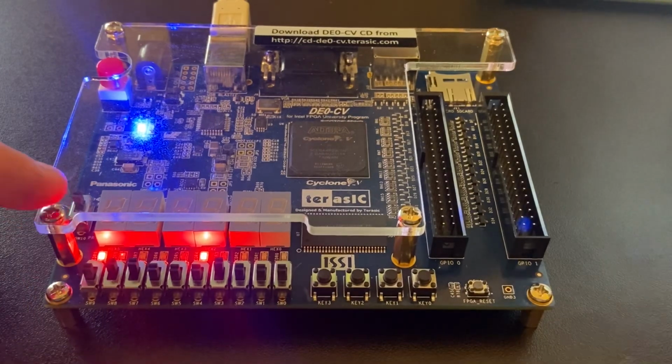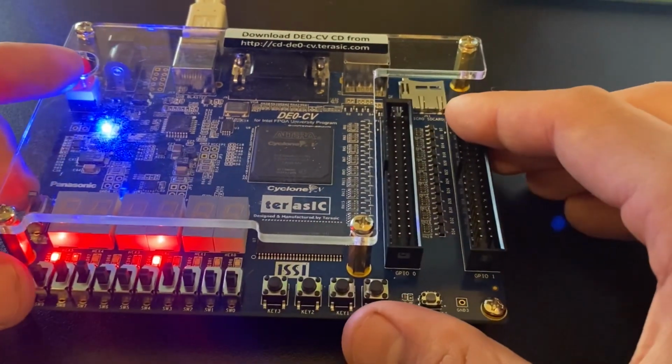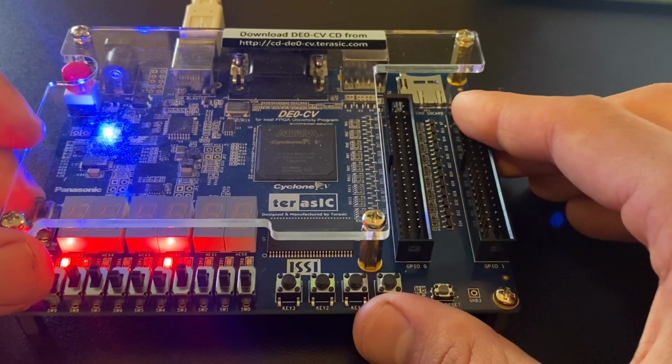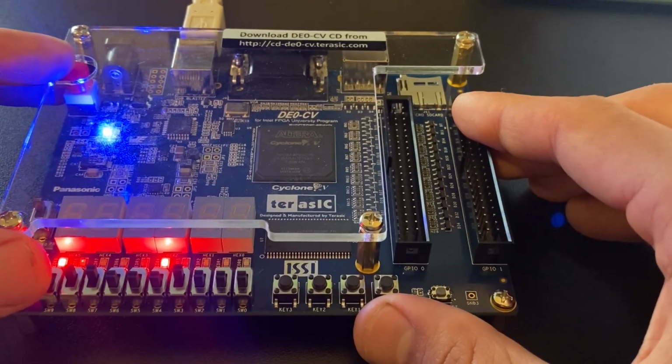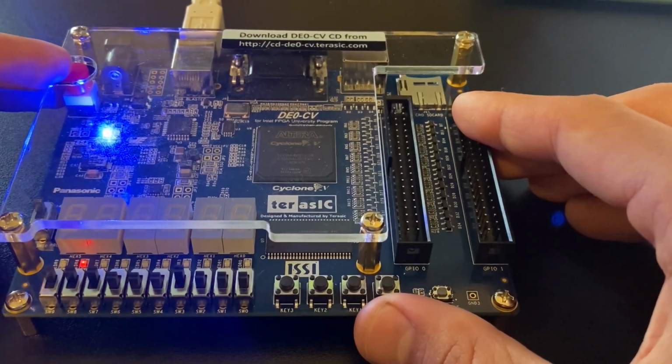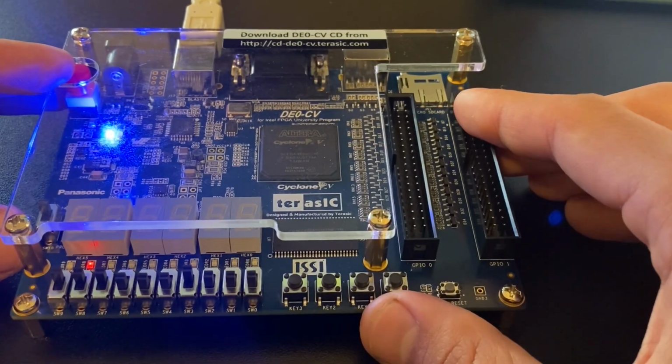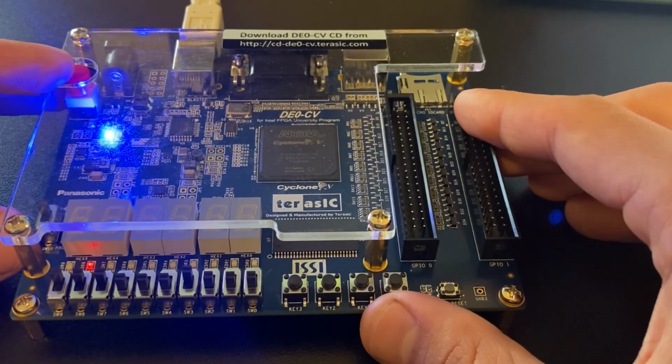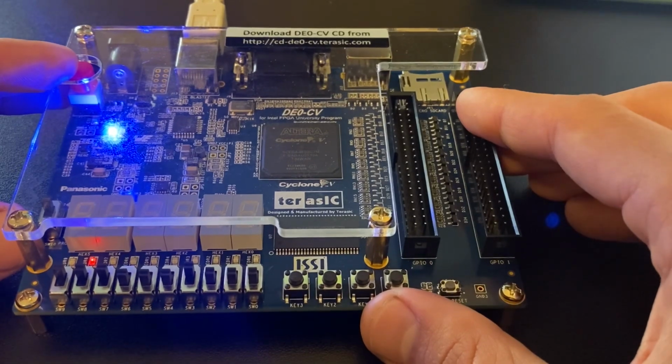Now, for our last case, we're going to keep A and B equal to the same, but we're going to flip switch 9 equal to 1 because we're subtracting. Now 9 minus 9, or 8 minus 8, excuse me, is equal to 0, which is correct.